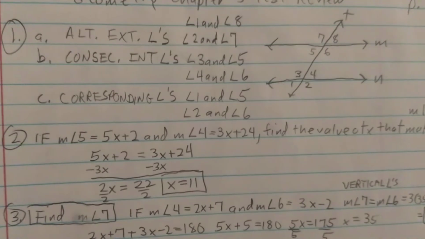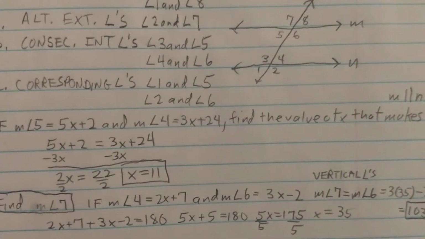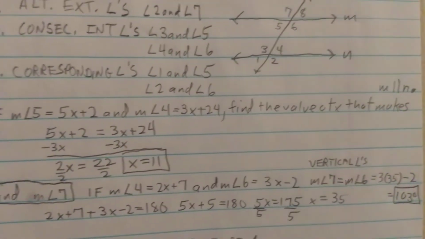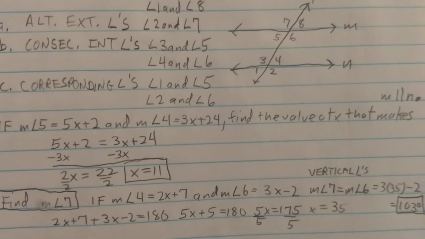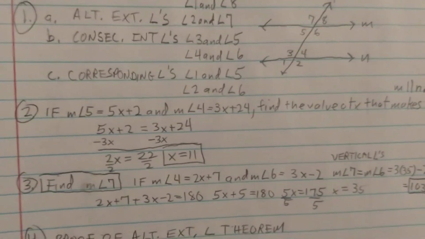What would be consecutive interior angles, on the same side of the transversal interiorly? 3 and 5 and 4 and 6. And corresponding angles, 2 of the 4 pairs would be 1 and 5 and 2 and 6, and we'd only need really 1 pair.